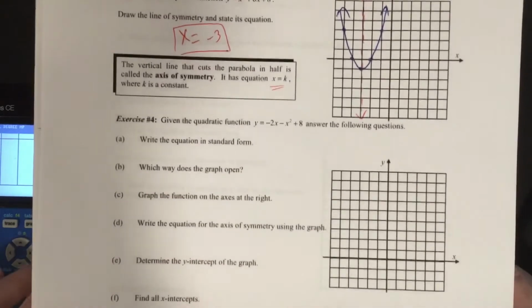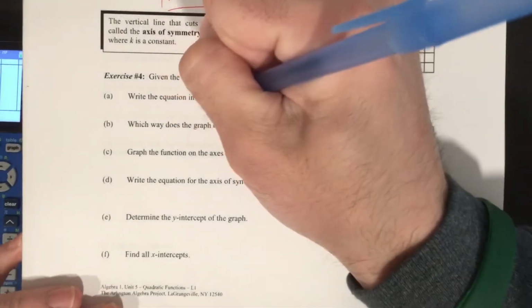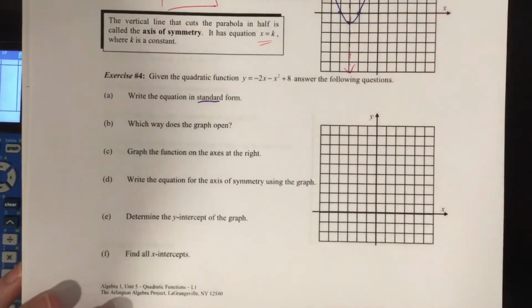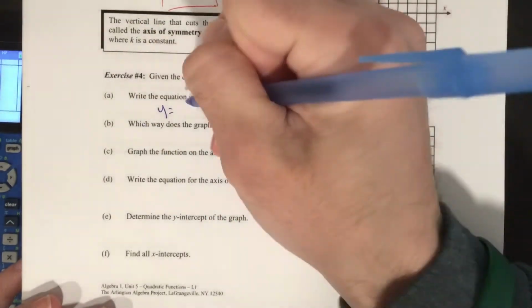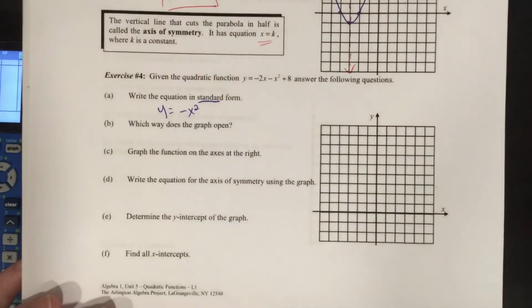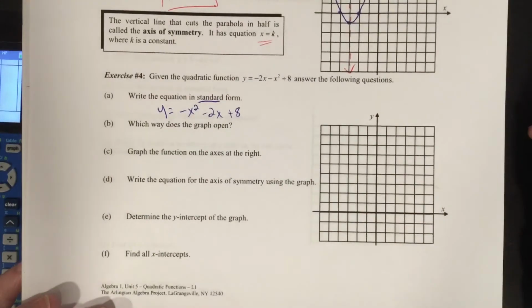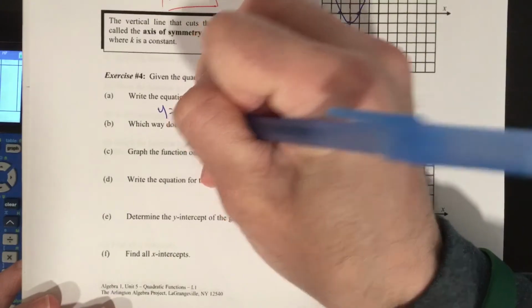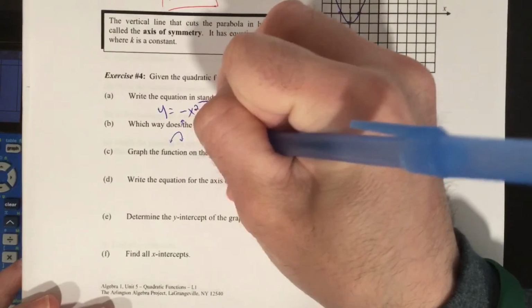Okay, looking at the next exercise here, given this quadratic function, y equals -2x minus x squared plus 8, answer the following. We're going to put it in standard form first. Remember, always pause this to try these on your own and then hit play to look at what we got here. Standard form is highest exponent to lowest, so we should start out with -x squared minus 2x, and then the constant is at the end here. Which way does the graph open? Well, there's a negative sign, which means it is a sad face, so it opens down.